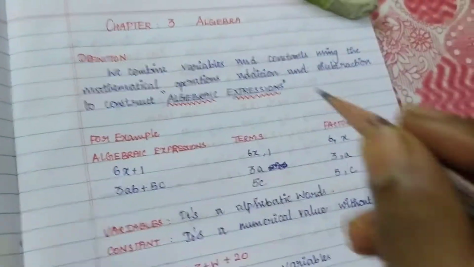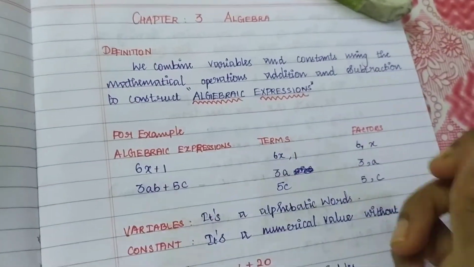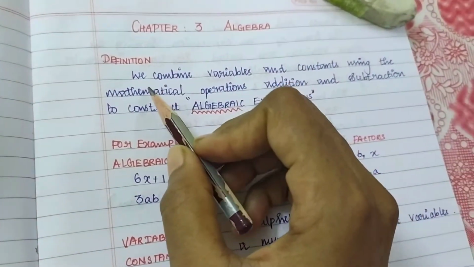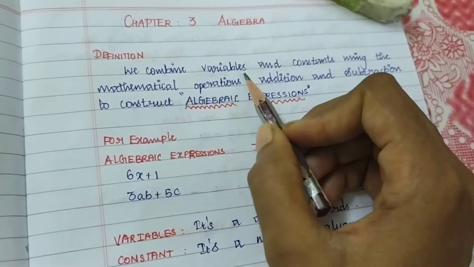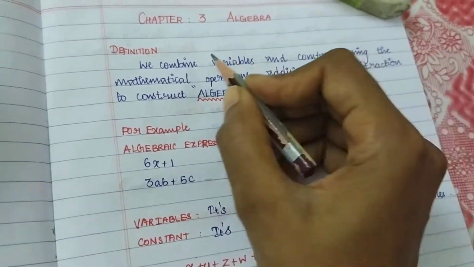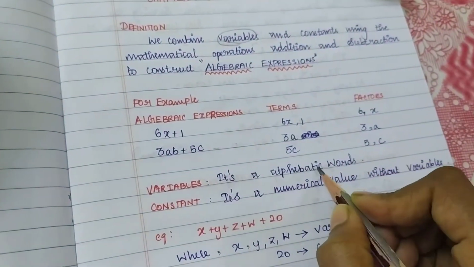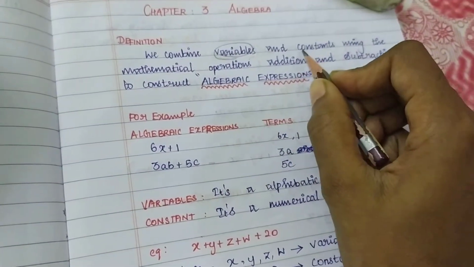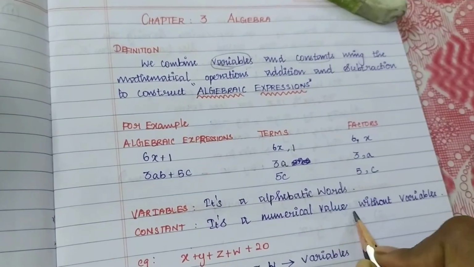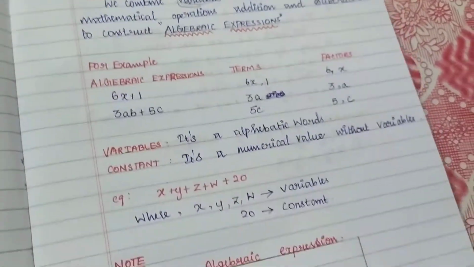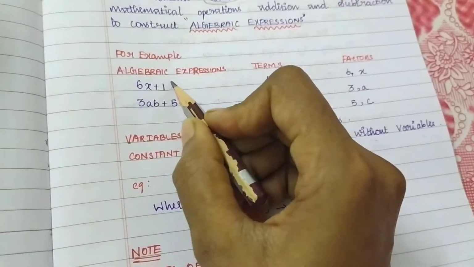Okay, algebra is nothing but some exponential format. What they mentioned is a combination of variables and constants. First of all, we should know about the variable. What is meant by variable? Variable means alphabetical words. Okay, what does constant mean? Numerical words without variable. Without variable means this one is your constant.